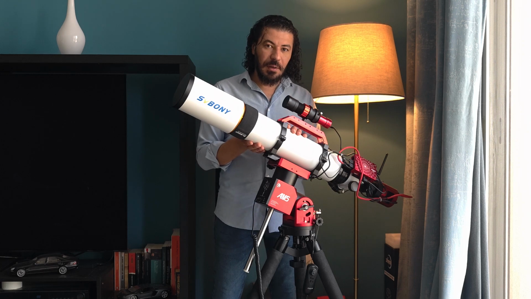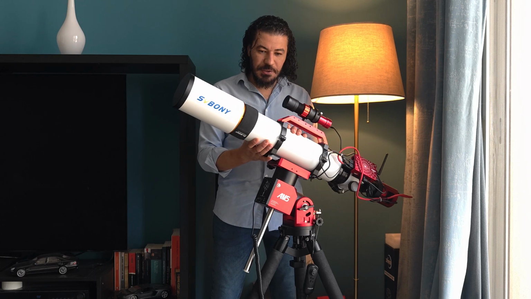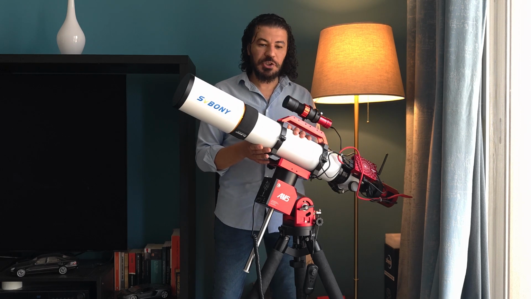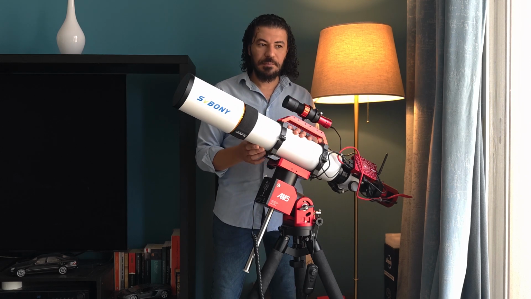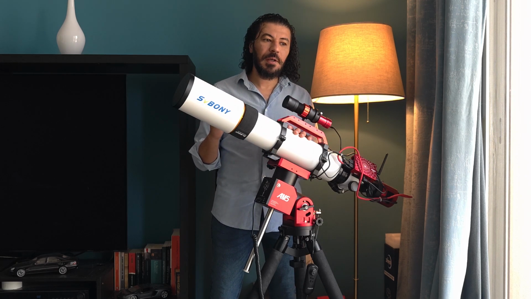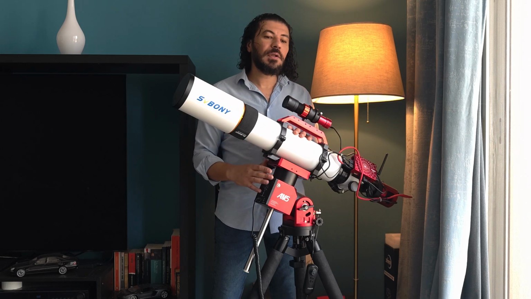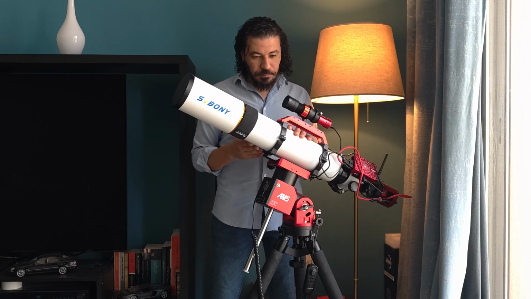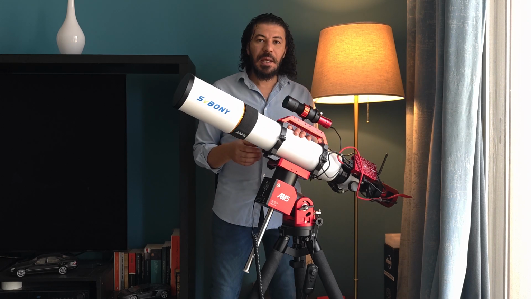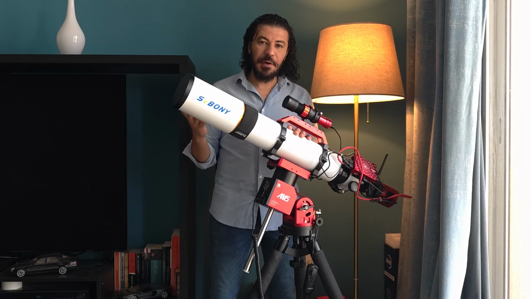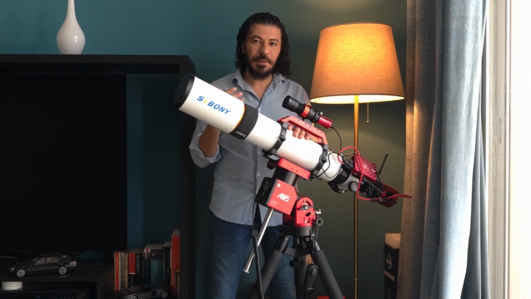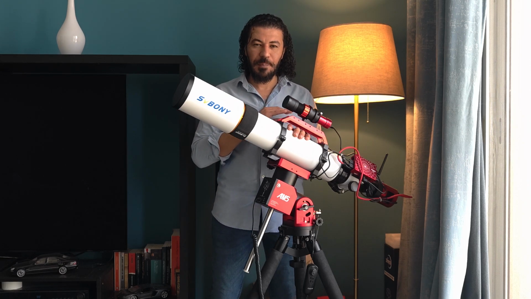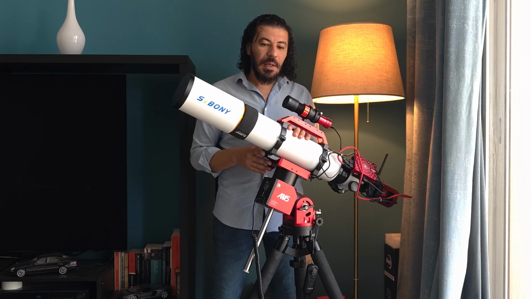For a Schmidt-Cassegrain type, advantages: huge focal length. Advantages: compact size. Disadvantages: very hard to start with because they are very sensitive. Secondly, they are heavy, so you need a bigger mount. Third, they require maintenance, collimation of the secondary mirror, which is not easy. It's not impossible, but it's not easy for a beginner at all, right?